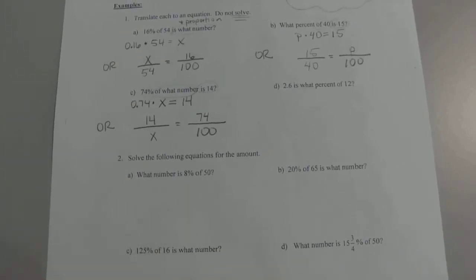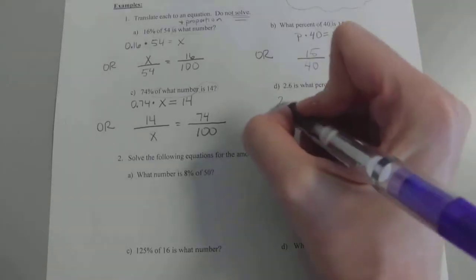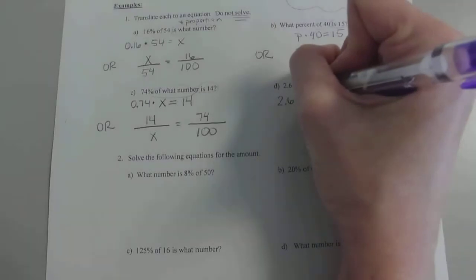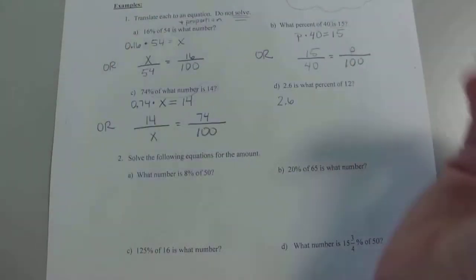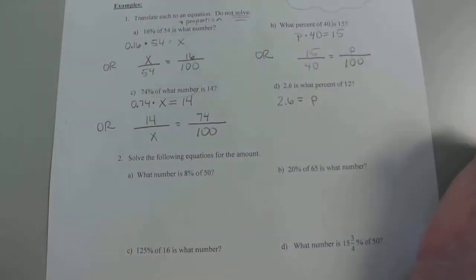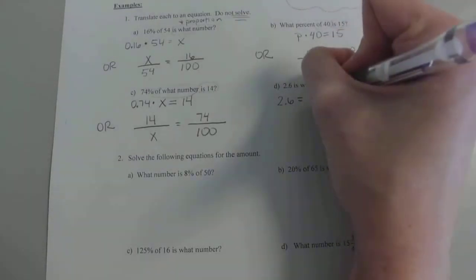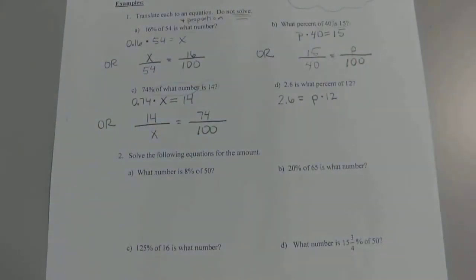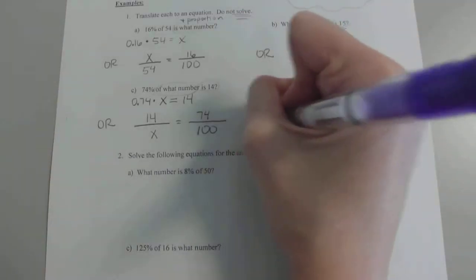All right, last one. 2.6 is what percent of 12? Let's write the equation. We have 2.6. Is what sign? Is always equal. What percent? We don't know, so we're going to put a P. Of means multiply by 12, okay? So 2.6 is whatever P times 12 is, all right? And again, if we were going to solve, what would we do? We would divide both sides by 12, and we know our percent.